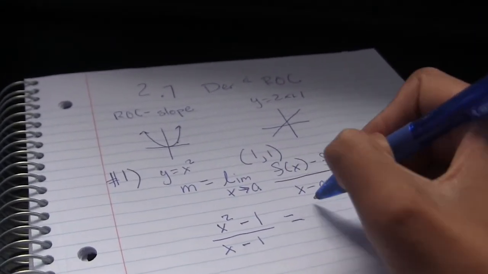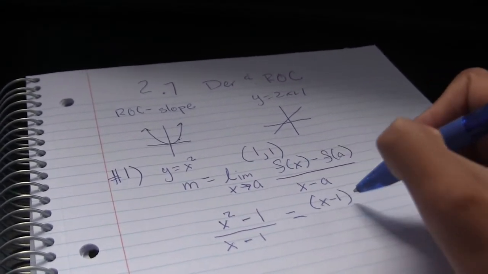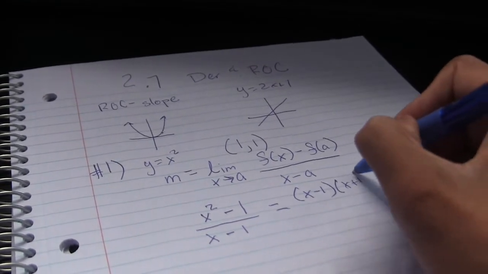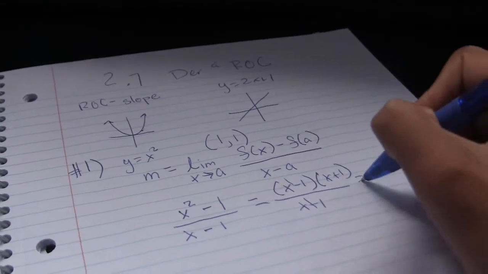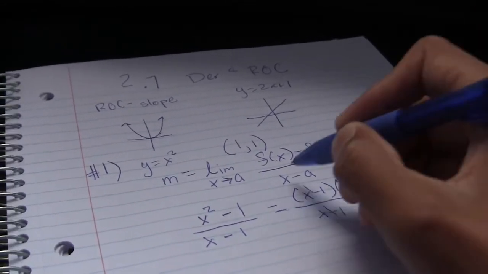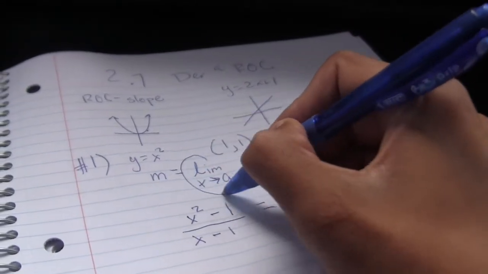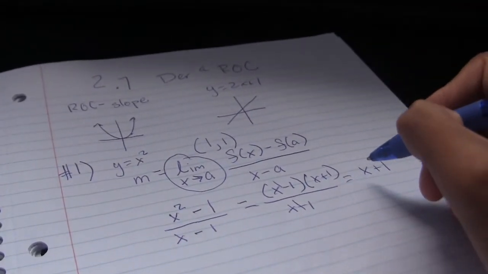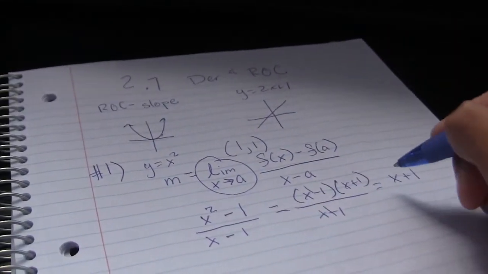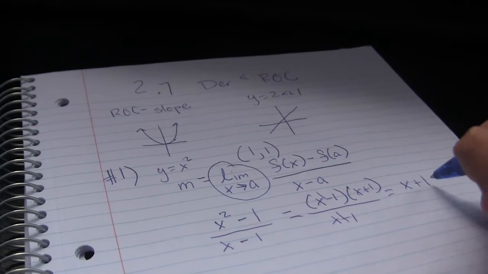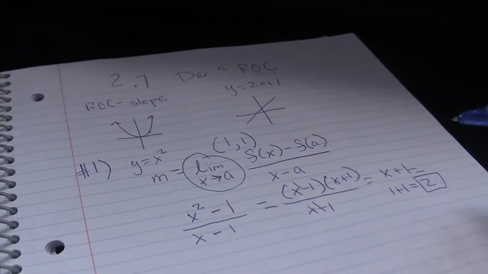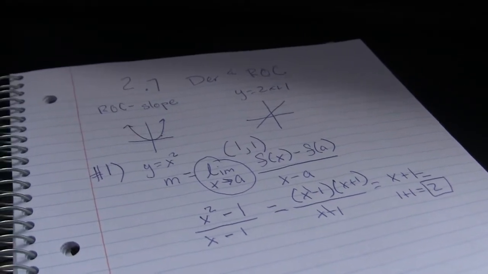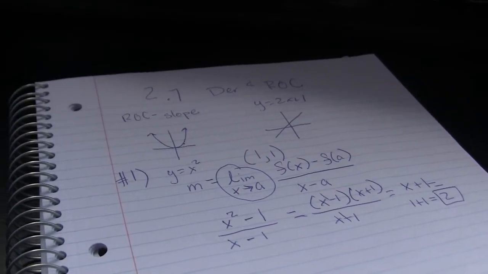And boom, we can factor it out: x minus 1 times x plus 1 over x minus 1. Cancel these two out, and we have x plus 1. But remember, it's the limit as x is approaching a, and in this case, x is approaching 1. So we plug in 1 plus 1 equals 2. And there we have it, our instantaneous rate of change. Yippee!